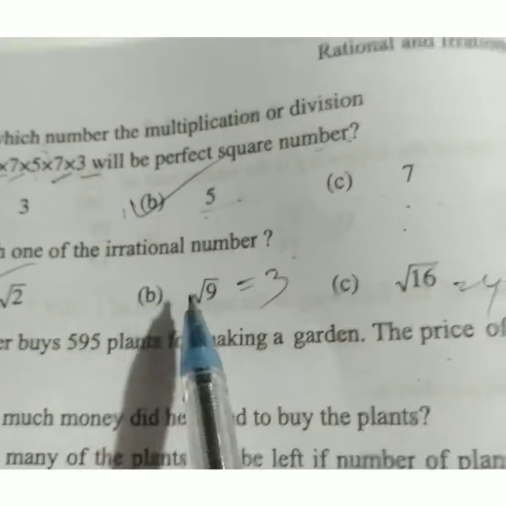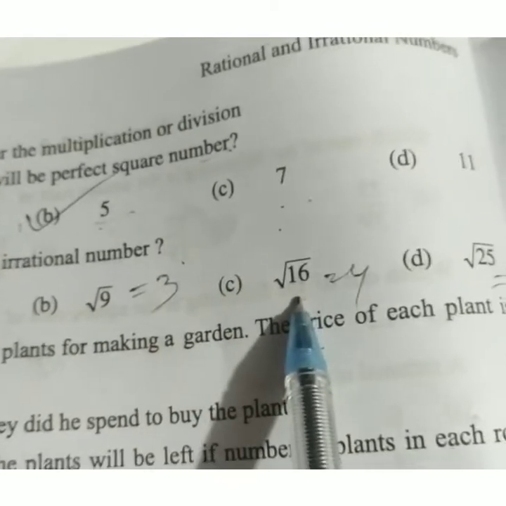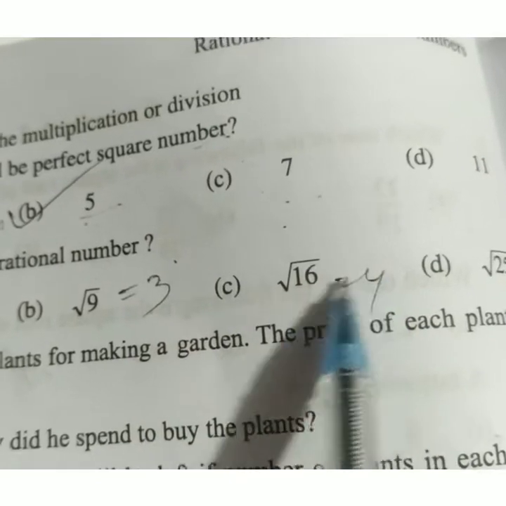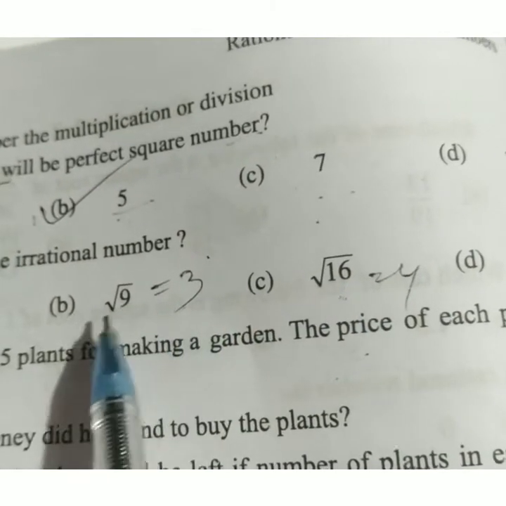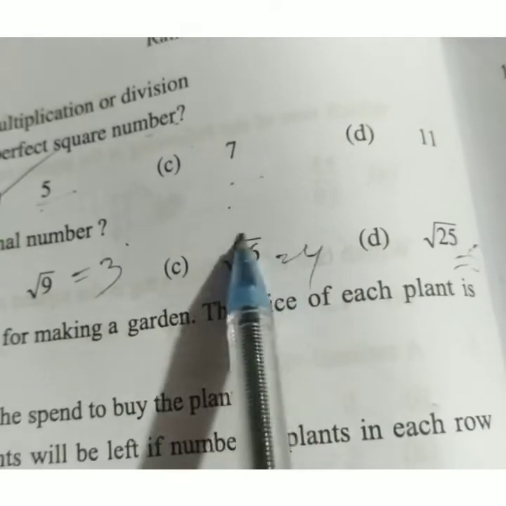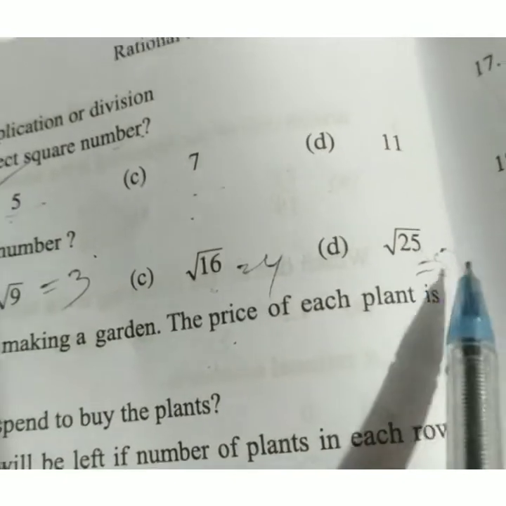If you see root 9, we get an exact number, that is 3. Root 16 is 4, because the square of 4 is 16, and the square of 3 is 9. So if I take the square root of 9, I will get 3. If I take the square root of 16, I will get 4. Similarly, the square root of 25 is 5.